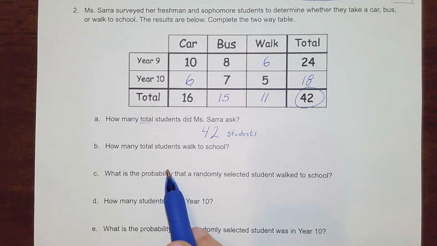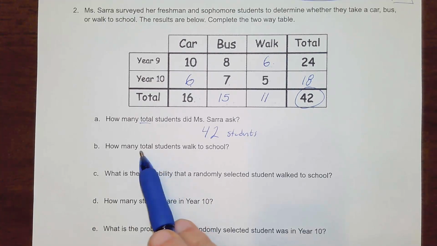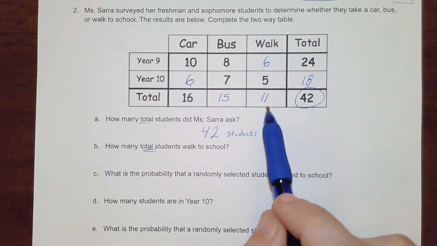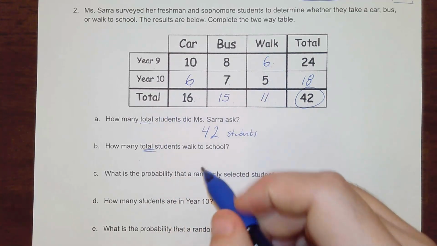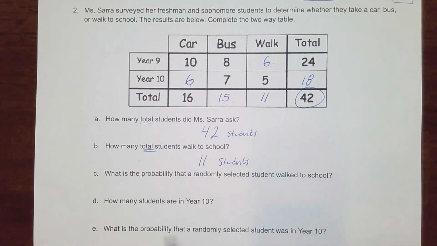Total students. Now, how many of those students walk to school? Let's see. It didn't tell me anything about what year they were, so it must want the total students, right, that walk to school. So walk, total, 11. 11 students.